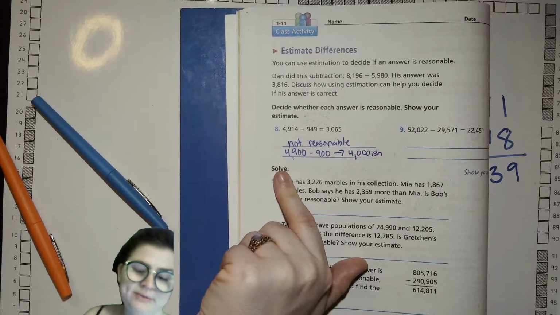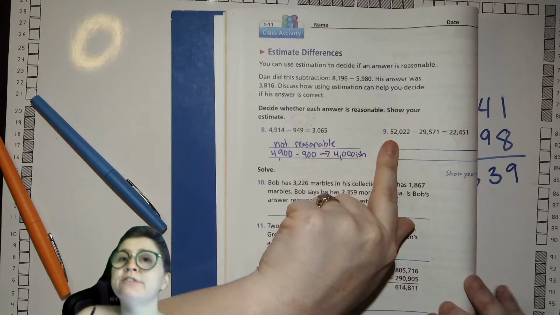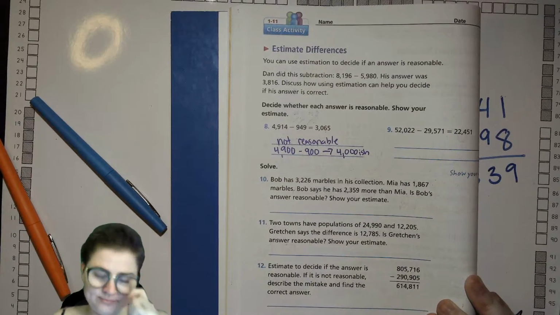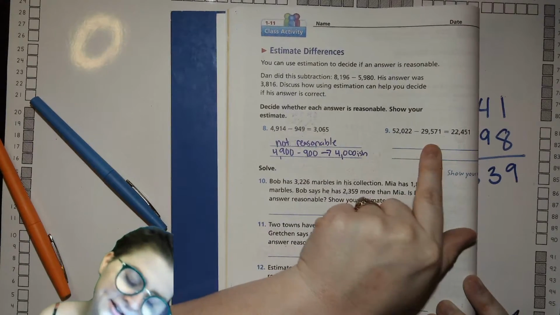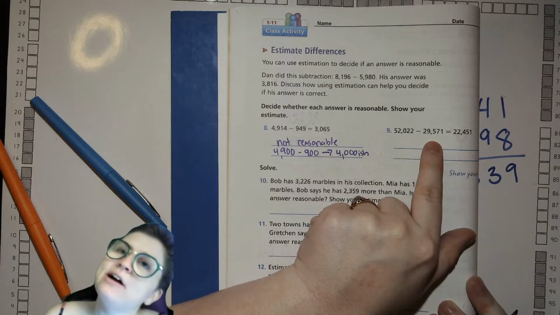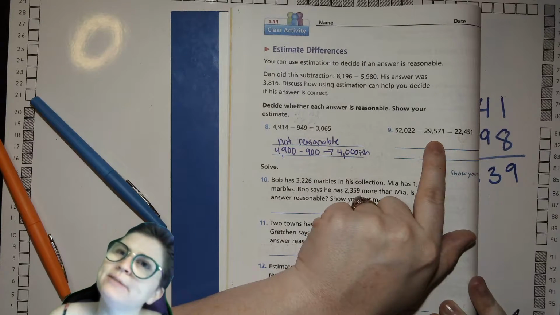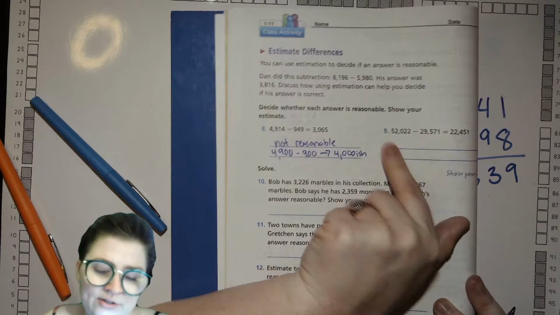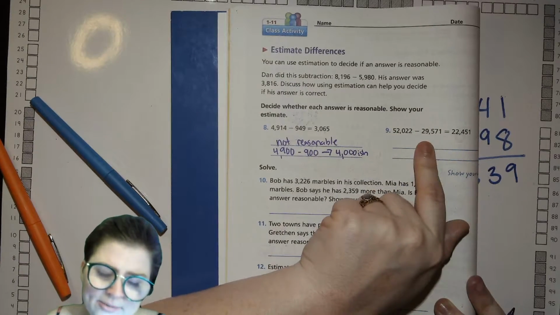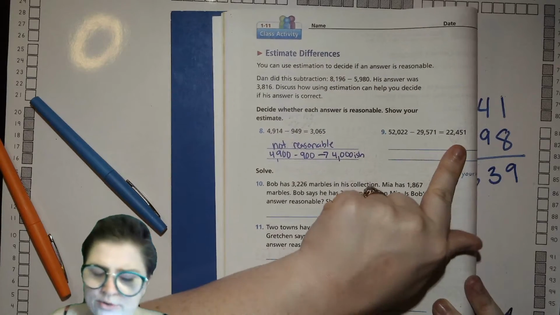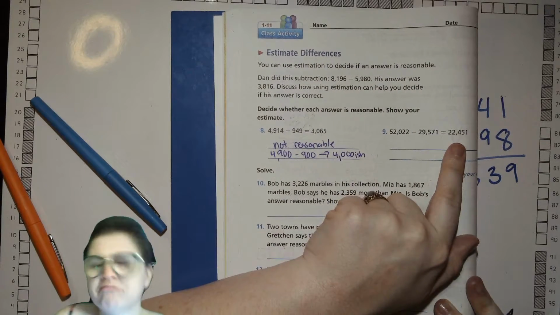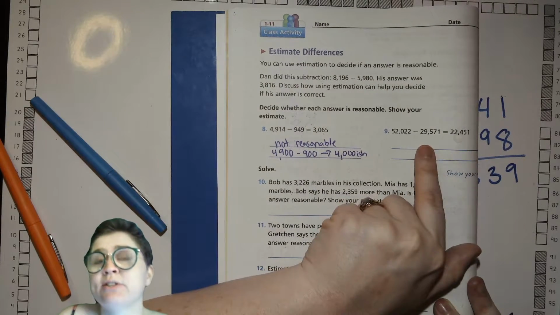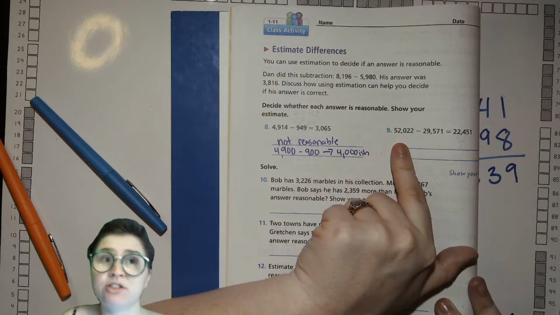Now you can try for this one. 52,022. Taking away. What is that almost? That's almost like, what? 30,000, right? So 52,000 take away almost 30,000. Should it be about 22,000? 22,000 plus 30,000, about 50.